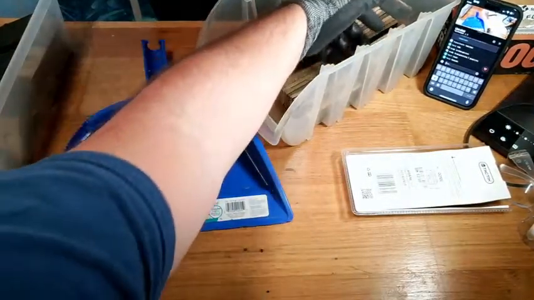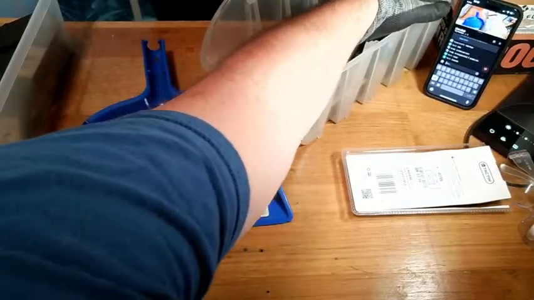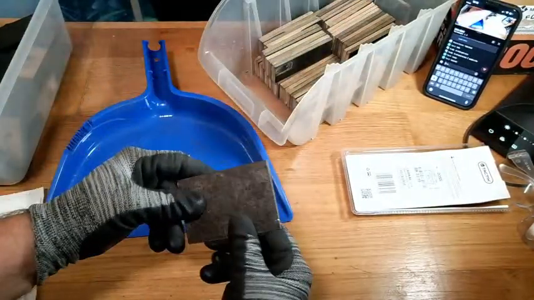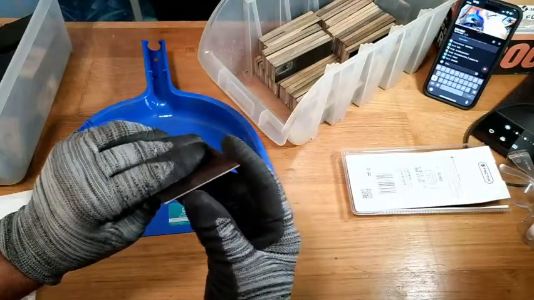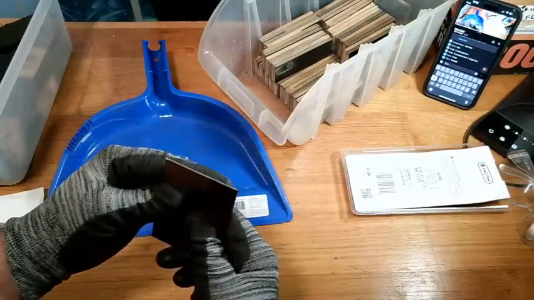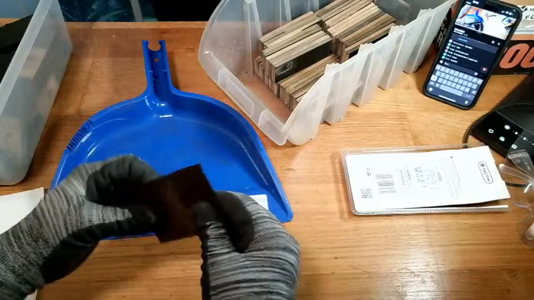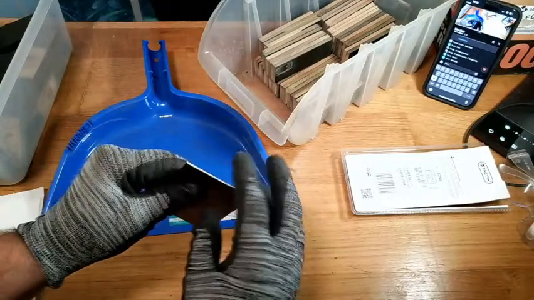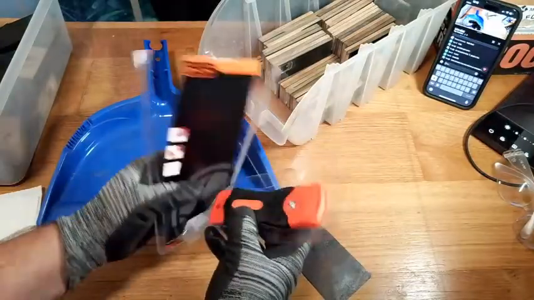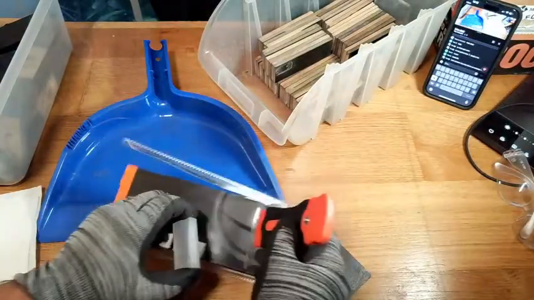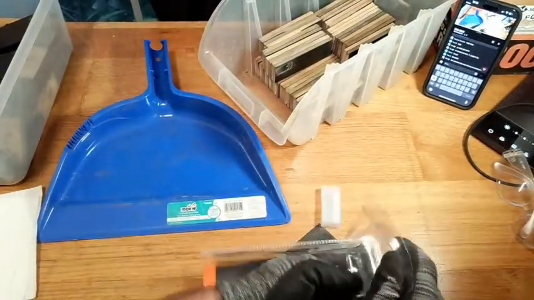Alright, so in this I have my scraper that I've been using. This side is starting to get a little bit dull, so I think after today I need to go sharpen that. But this side is still pretty sharp. I'm going to be using that. But I'm also, one of my favorite things to do while I'm on a trip.